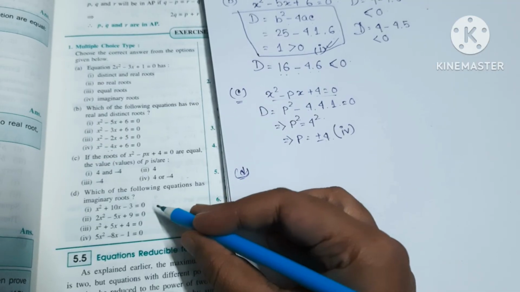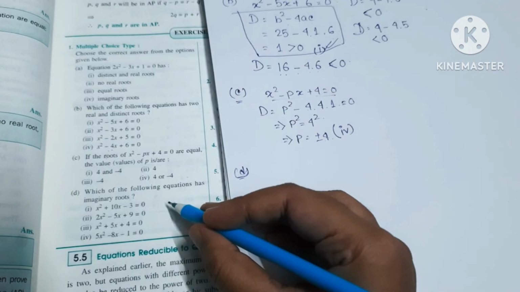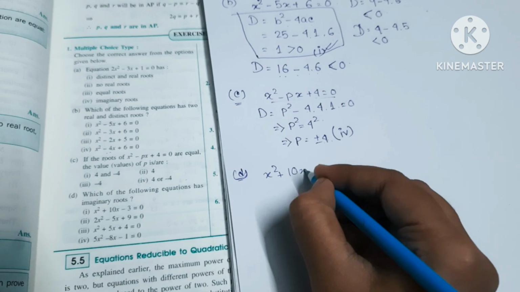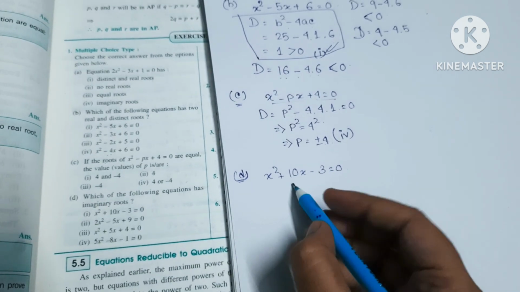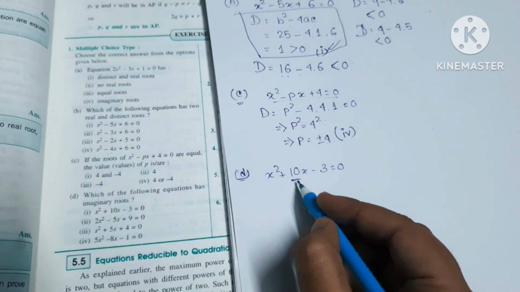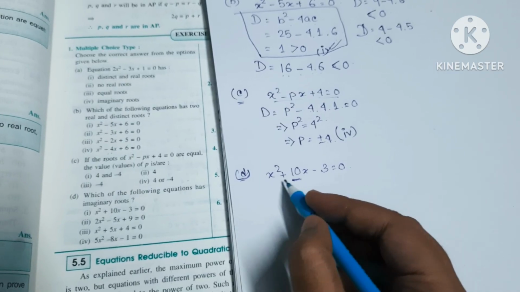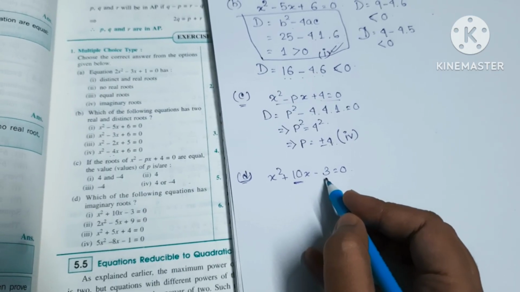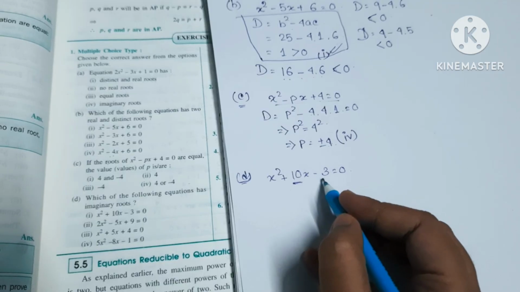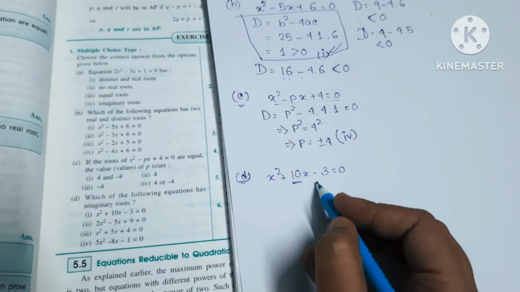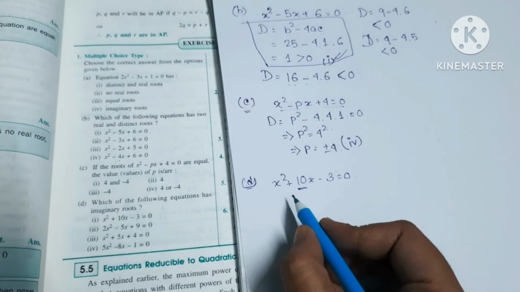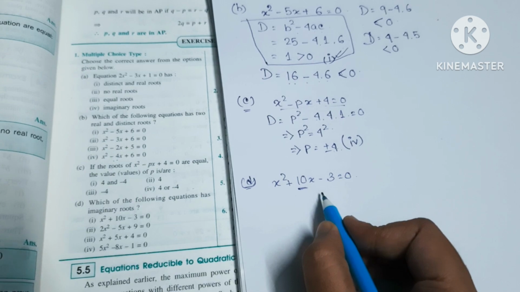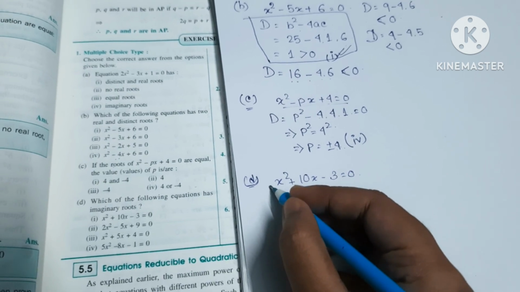Each of the following equations has imaginary roots. Imaginary roots means D will be less than 0. So first you have to check. Here b is 10, so b square will be 100, and 4ac, 4 into 3, will be 12. This is minus 3, so if you multiply, that 4ac part will be positive, so D will be the addition of two positive integers. So that cannot be less than 0. So you have to cancel this option.